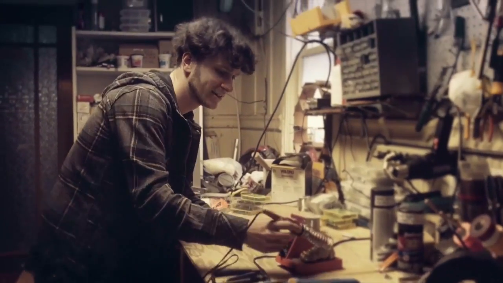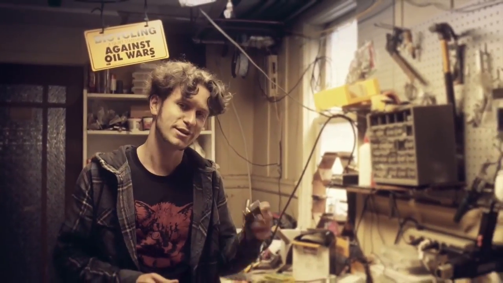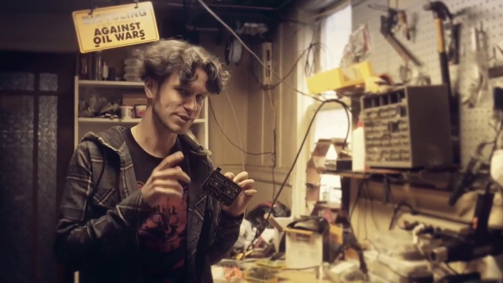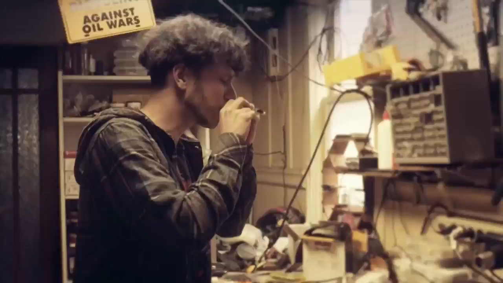Oh, hey. What's up? My name is Moldover, and I'm really excited because my album 4-track is done. And here is a copy of it. Not only is it a USB drive shaped like a cassette, but it's also a musical instrument called the Voice Crusher. Check it out.